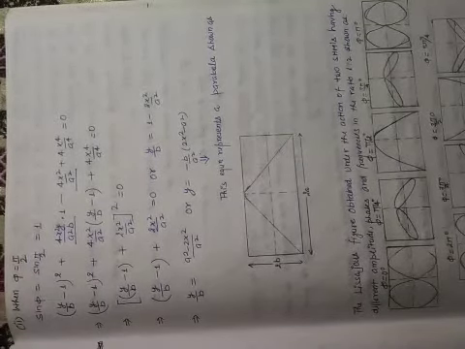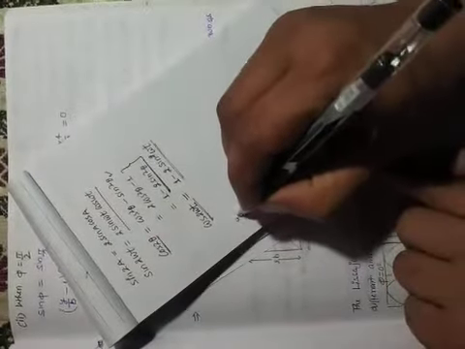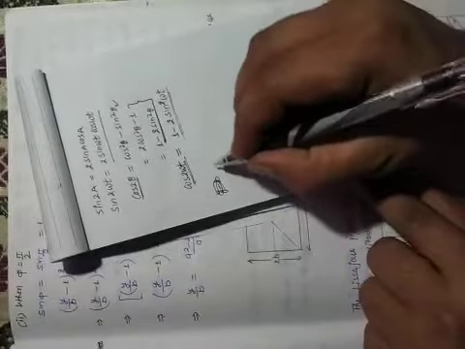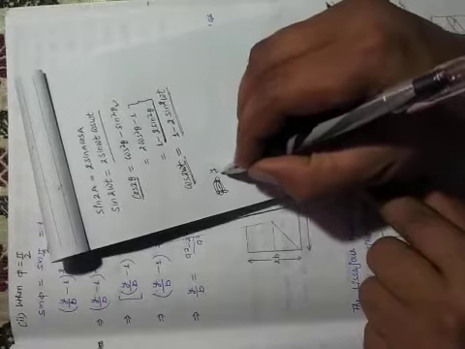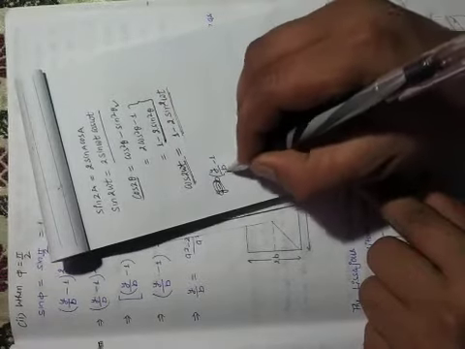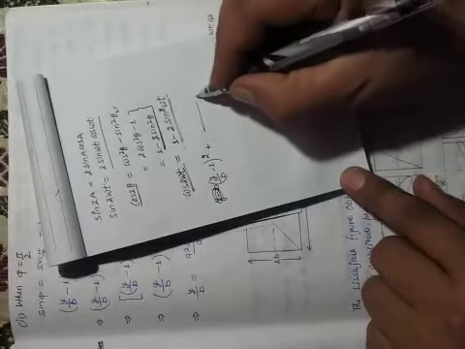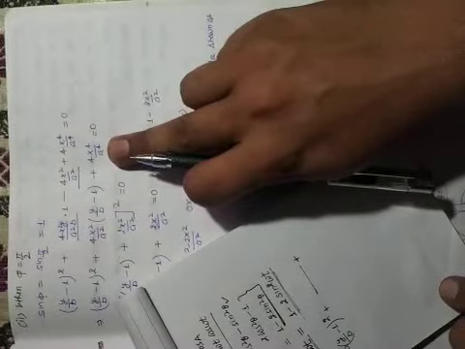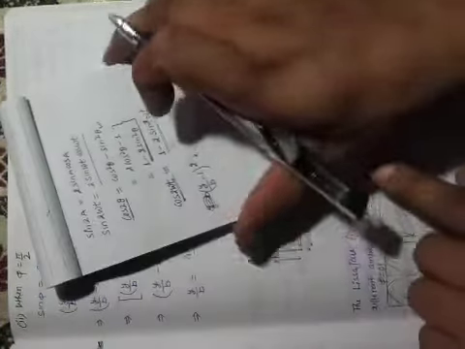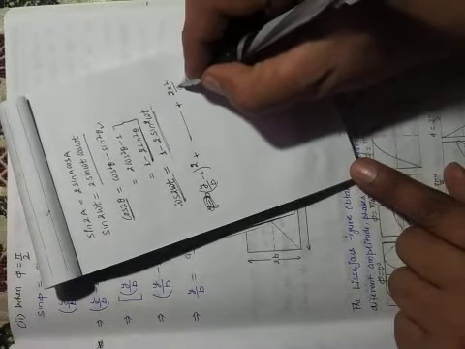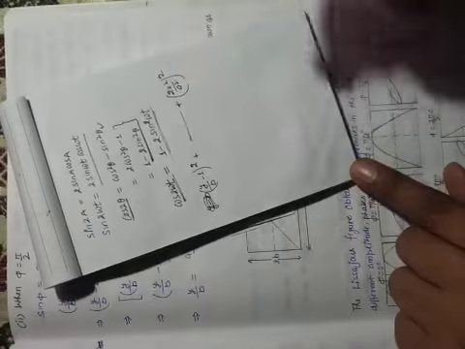That is, if I write y over b minus 1 whole square plus this term is the same, and this term 4x to the power 4 over a to the power 4 can be written as (2x square over a square) whole square.